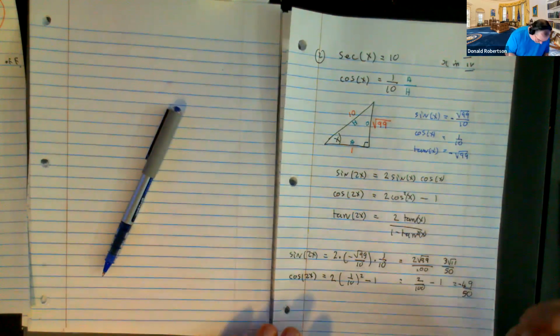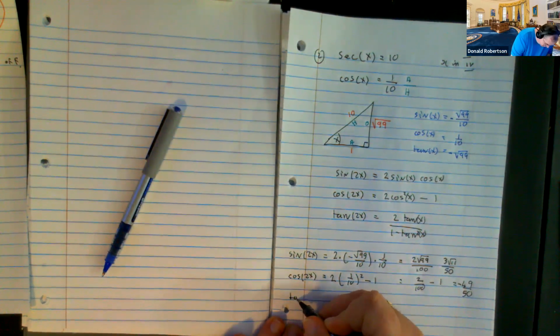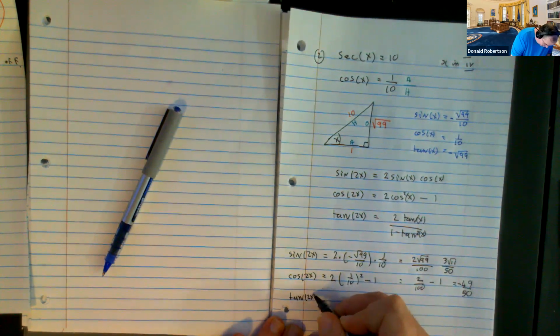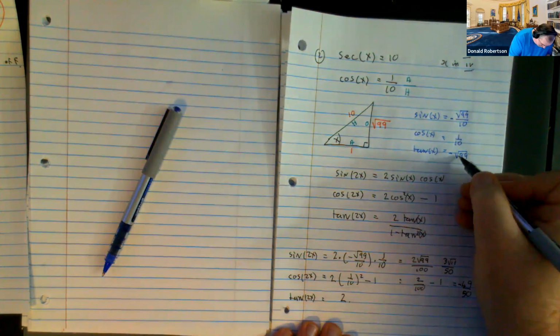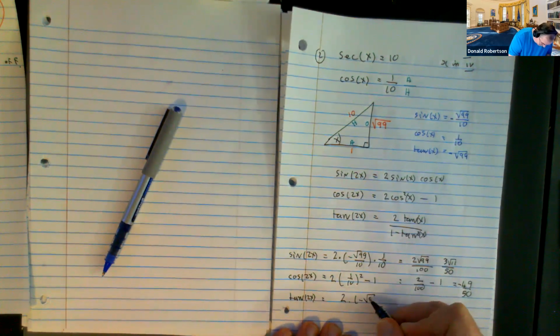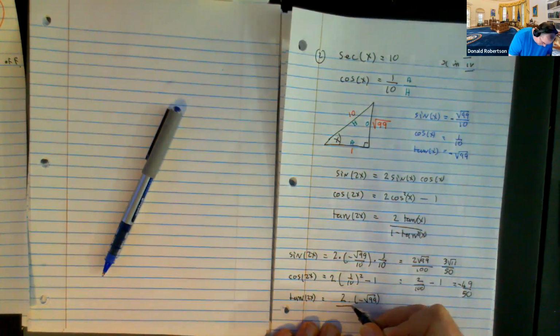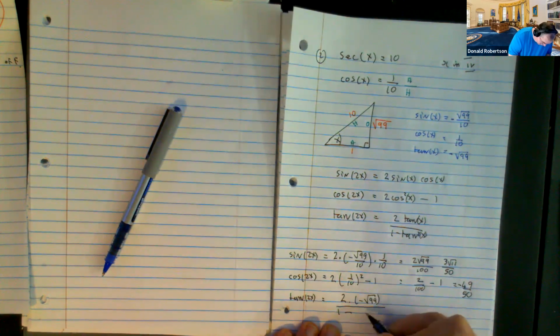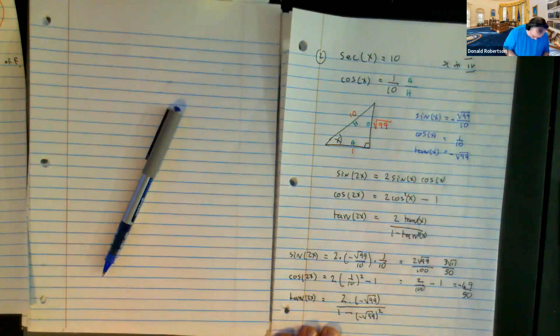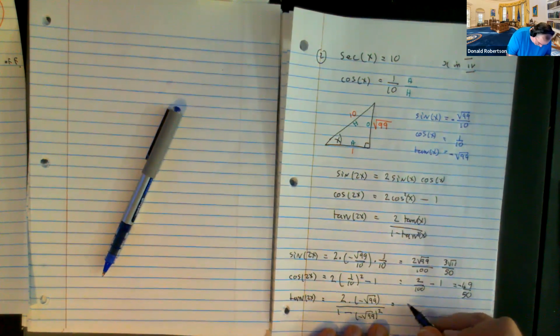And the last one of this set then is going to be the tangent of 2x. And that's going to be 2 times that ugly guy over 1 take away that ugly guy squared. And the two top guys get me -2 square root of 99.